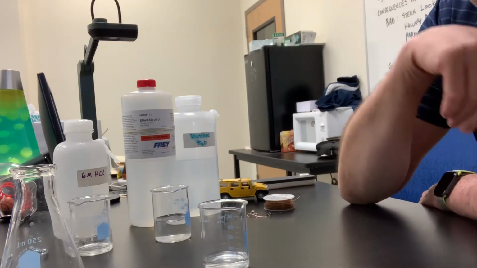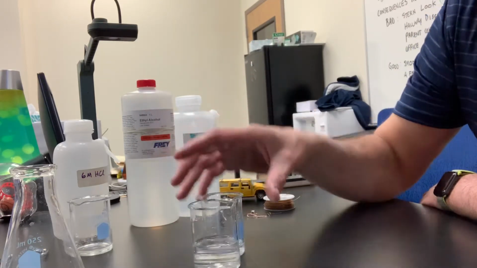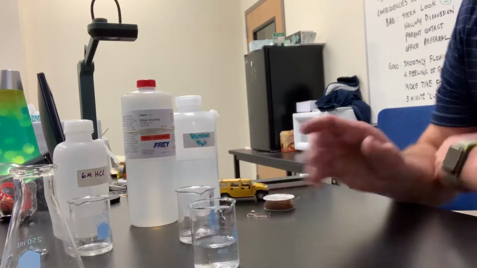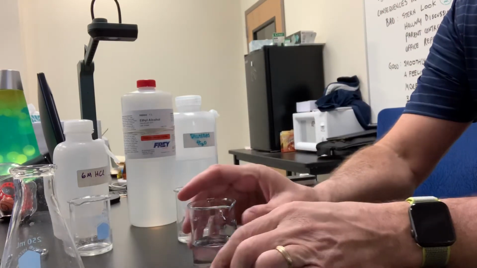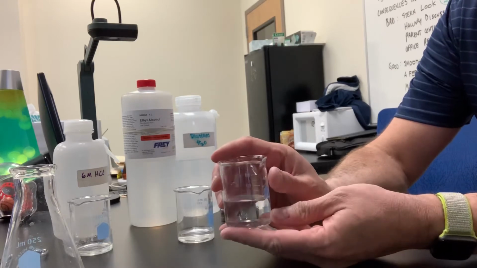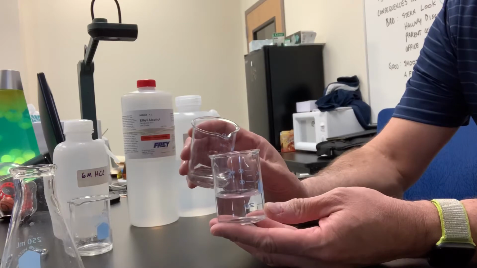How about this? Let's see if it's soluble in water. Here is my beaker of water that I've had for a little while. Now, something that's soluble in water, that's another liquid, we like to use the term miscible. We say it's miscible in water instead of a fancy term for soluble in water. How do you tell if 2 liquids are miscible in each other?